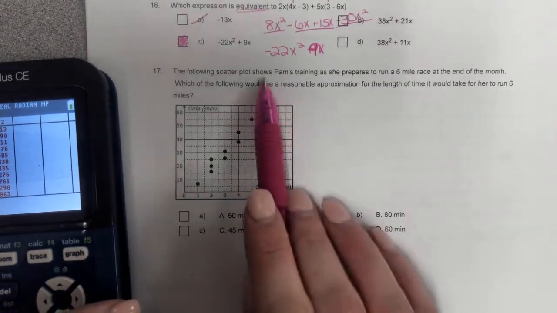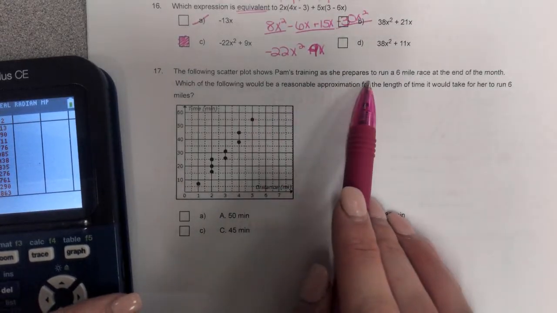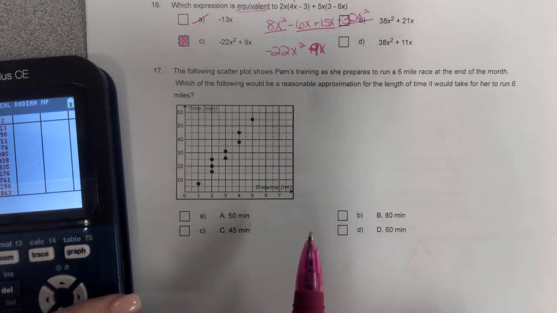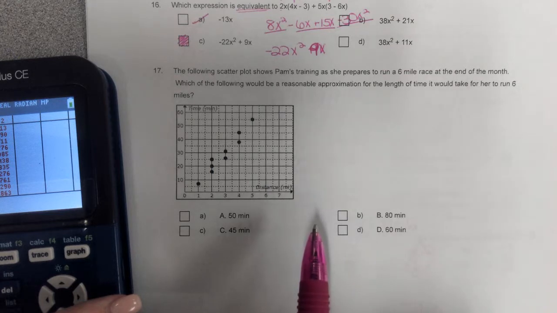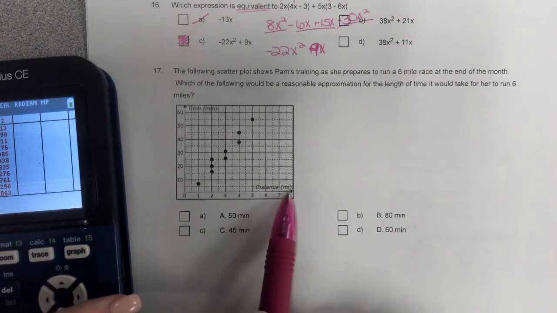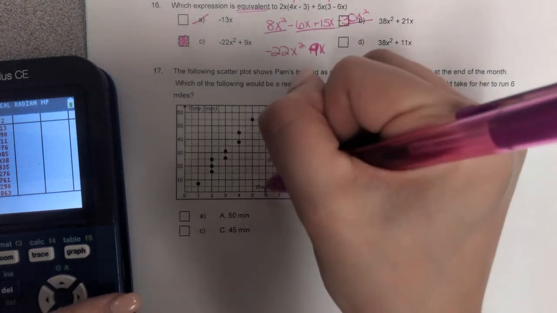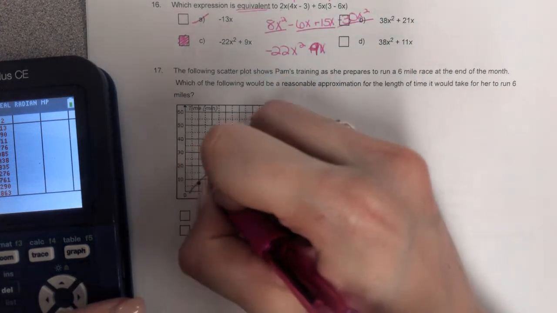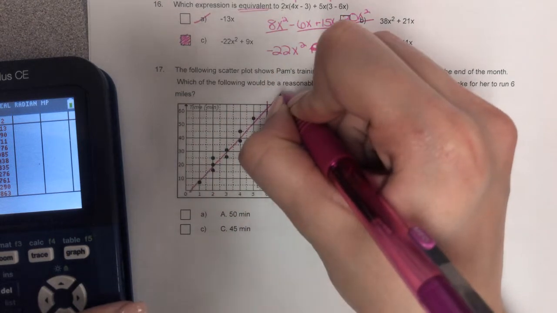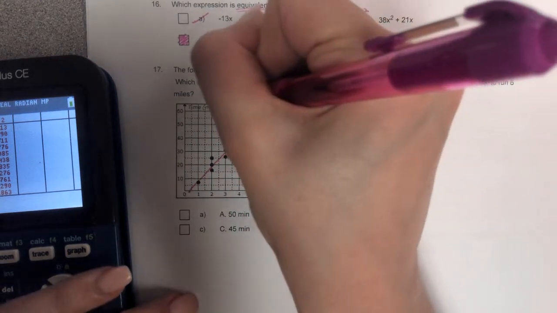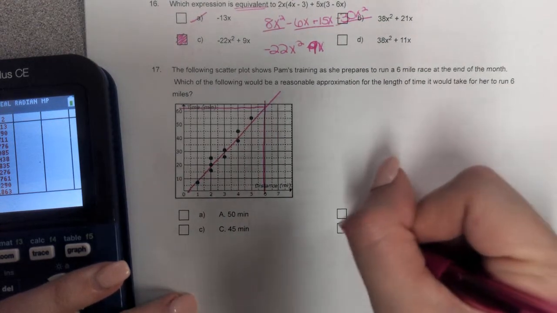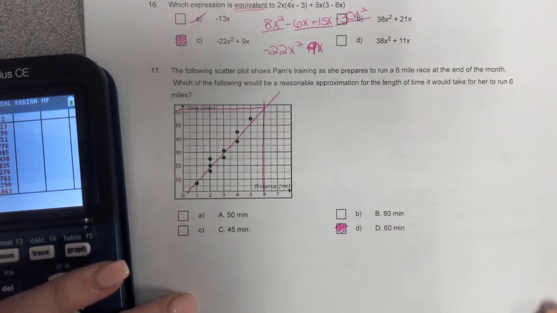The following scatterplot shows Pam's training as she prepares to run a 6-mile race at the end of the month. Which of the following would be a reasonable approximation of the length of time it would take her to run 6 miles? So this is miles, and this is 6. I want to know when it's going to hit that line, so I'm going to draw a trend line. It looks like it's a little bit above 60, so the closest is 60 minutes.